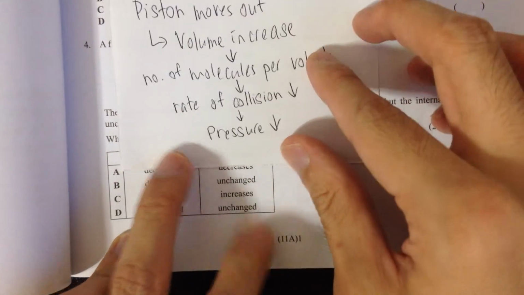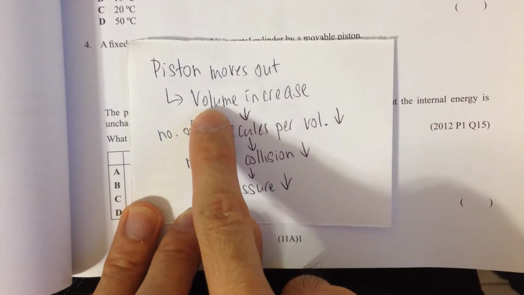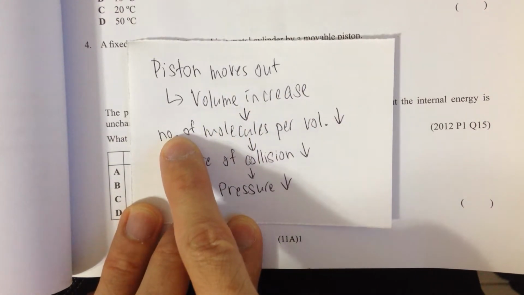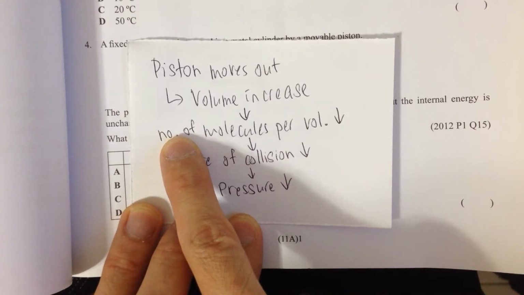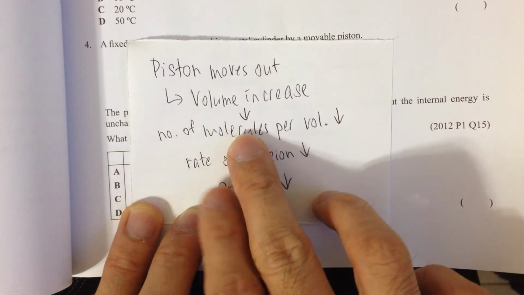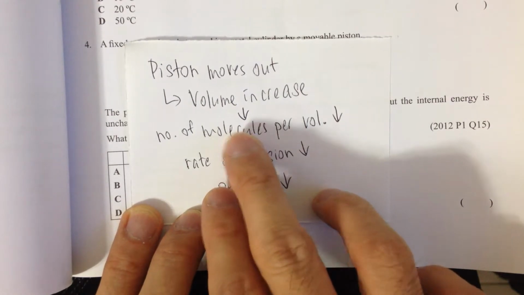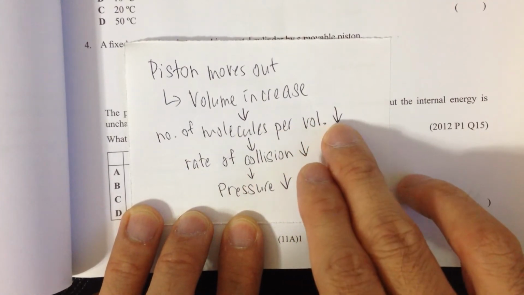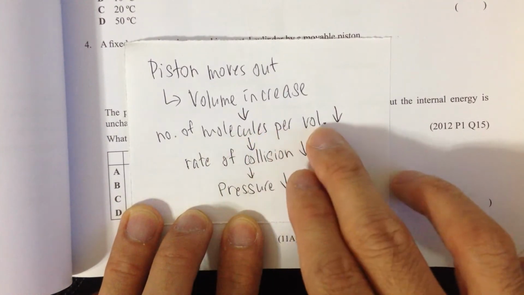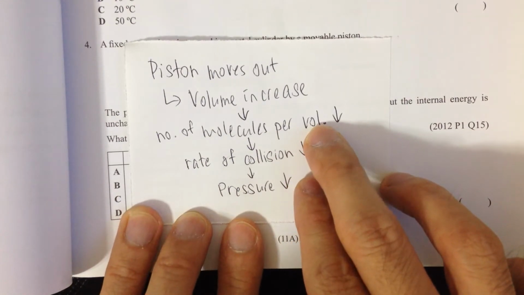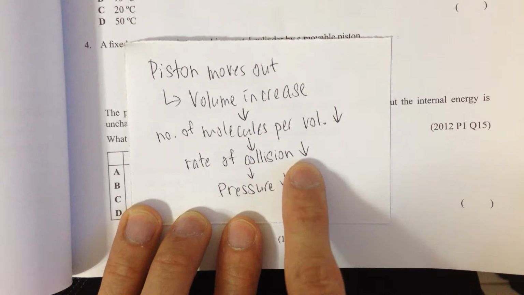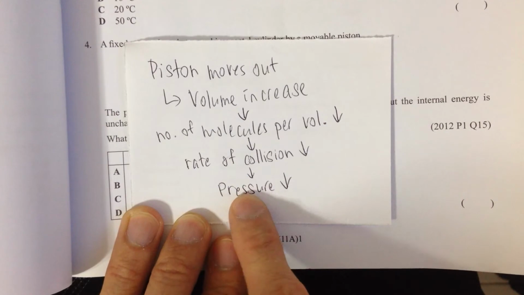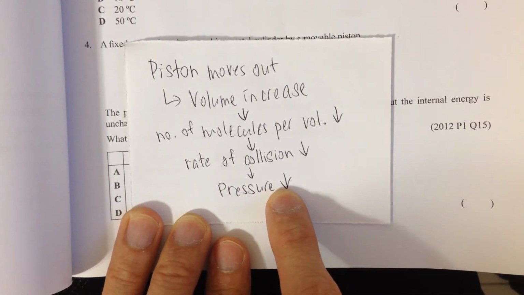So as we know, when the piston is moved out, the volume increases. When the volume increases, the mass of the gas is the same. So that means that the number of molecules that is locked within the piston itself is the same. So the number of molecules per unit volume now is lesser because the molecules have a larger volume to fill up. So because of that, the rate of collision of the molecules with the wall will also decrease, and hence the pressure of the gas inside the piston reduces.